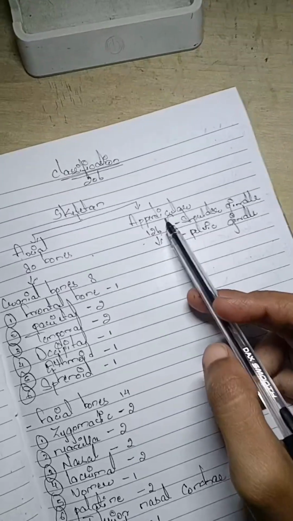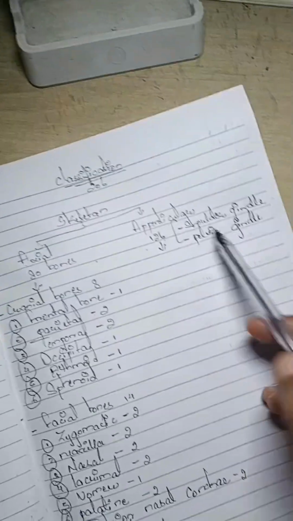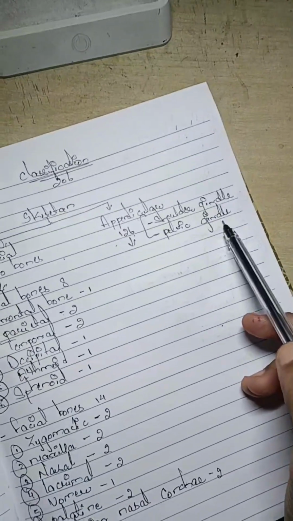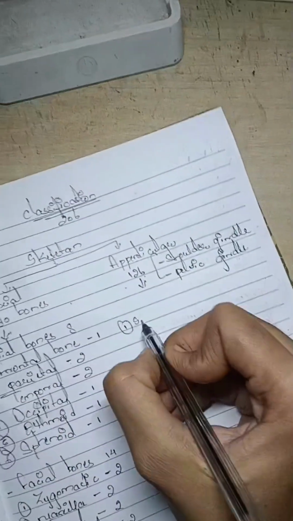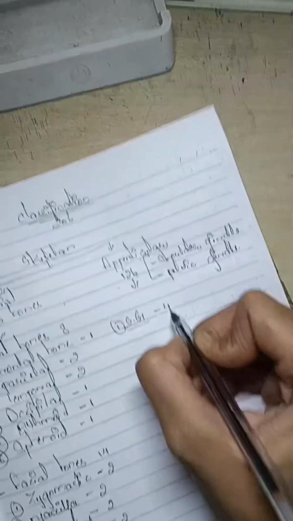Okay, the appendicular skeleton is divided into two girdles, that is the shoulder girdle and the pelvic girdle. First, in the shoulder girdle there are four bones.